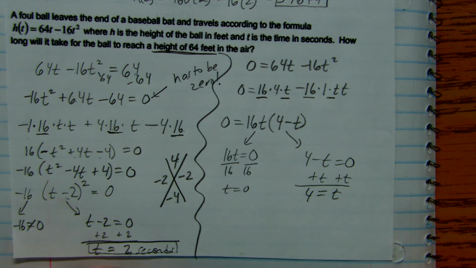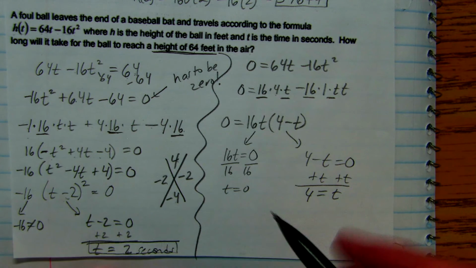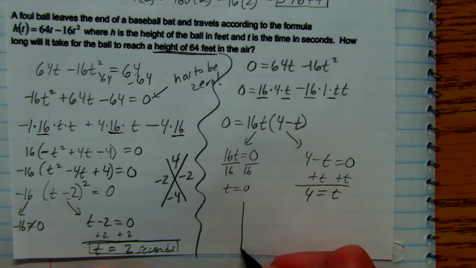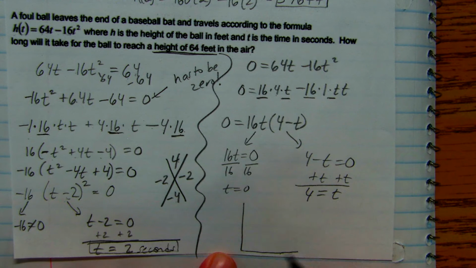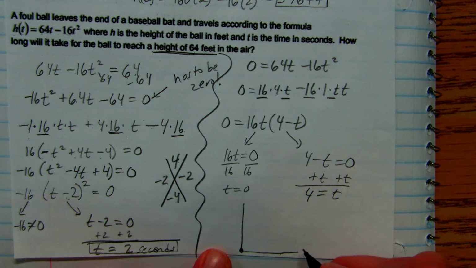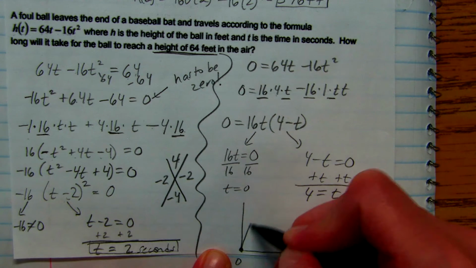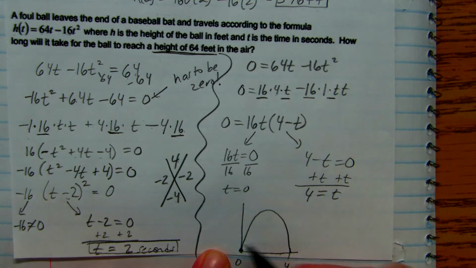And they did not give us an original height of the baseball. I think realistically it would be 4 feet-ish off the ground. We're not thinking a lot about that. So for this, they're assuming the baseball starting on the ground. We know that's not exactly true. But it's on the ground at 0, and it would come back at 4. If they'd given us a height, we could adjust this a little bit.